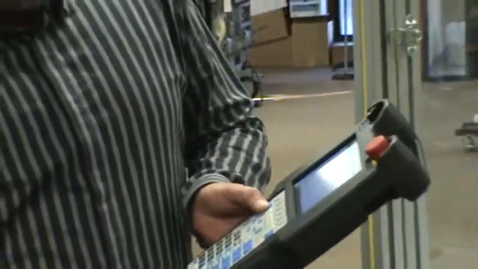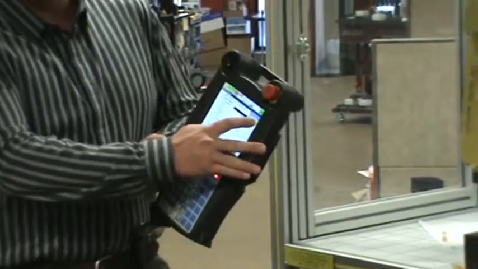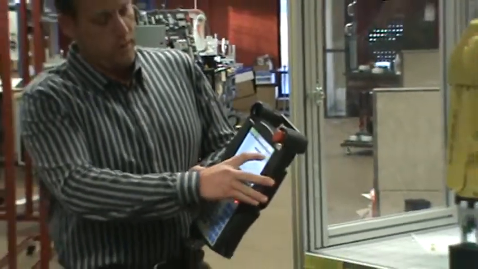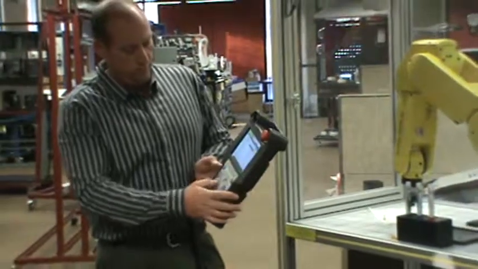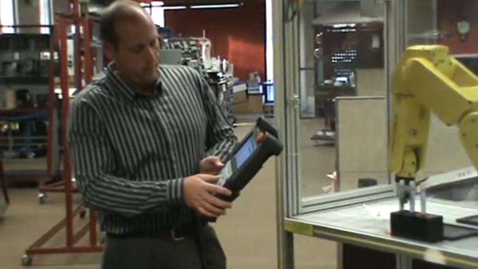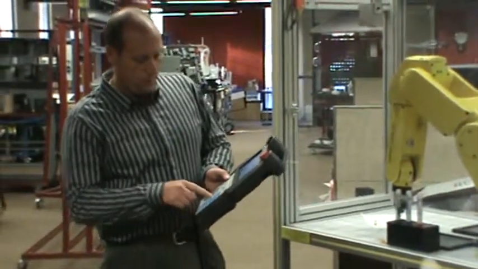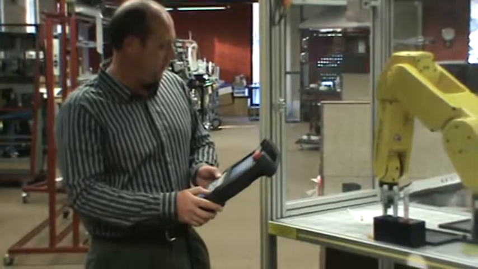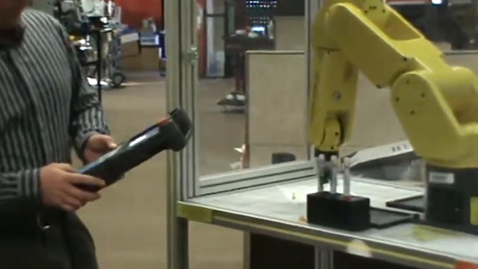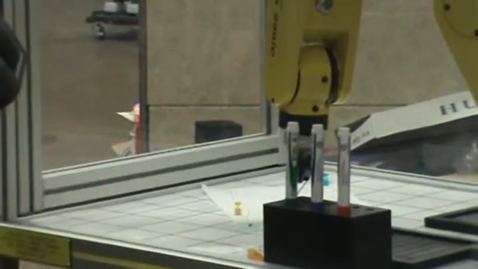Now what I'm going to do is hold my Shift and Coordinates key, and that brings up what frame I'm jogging in, whether I'm jogging in tool, joint, or user. I'm going to come down to user frame. Now if I press X positive, let go of the dead man switch.